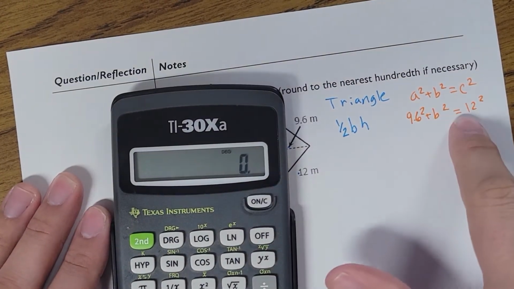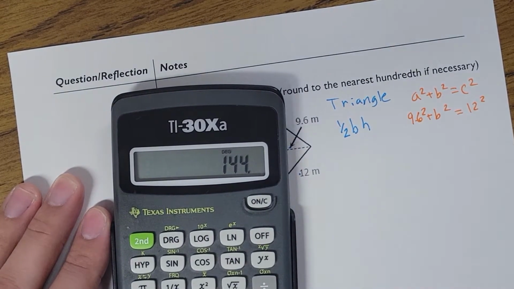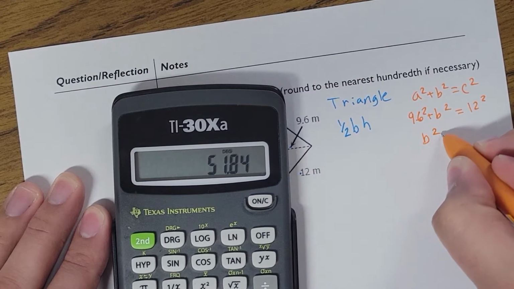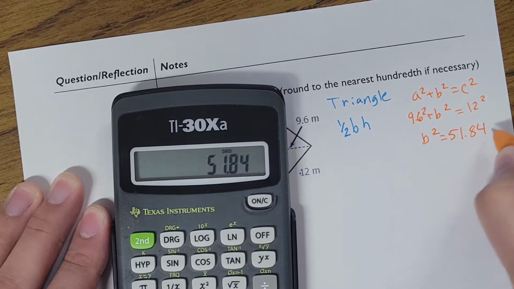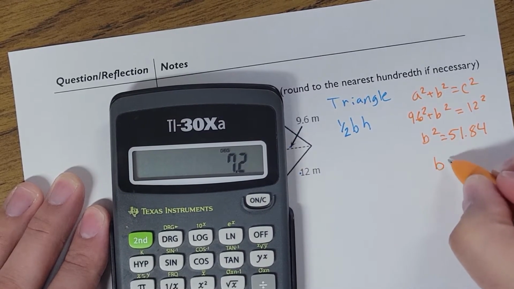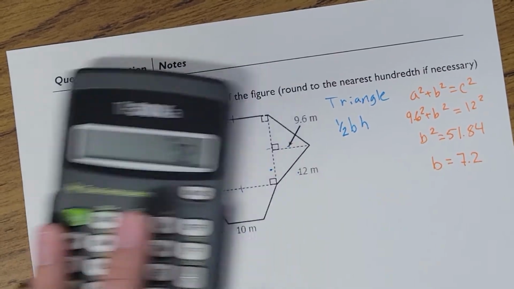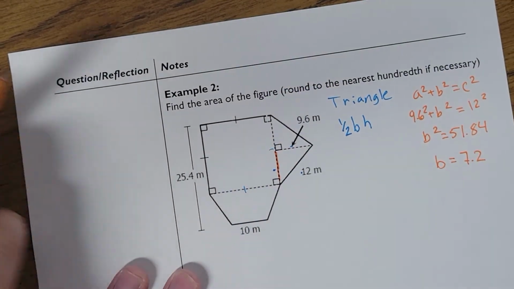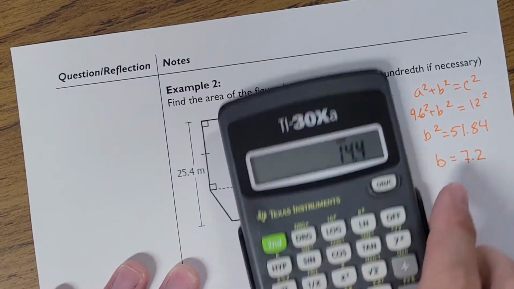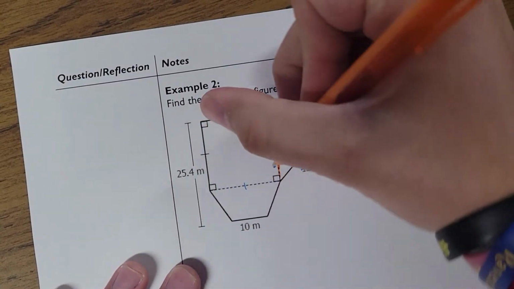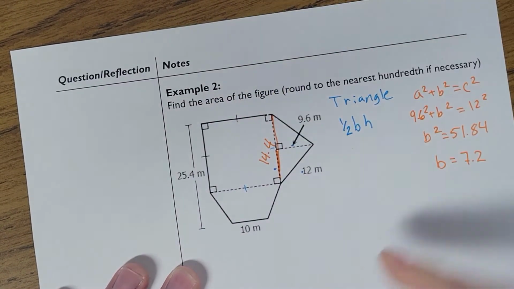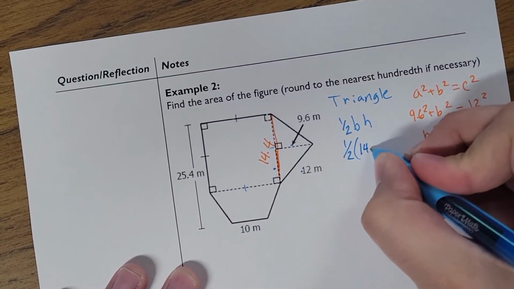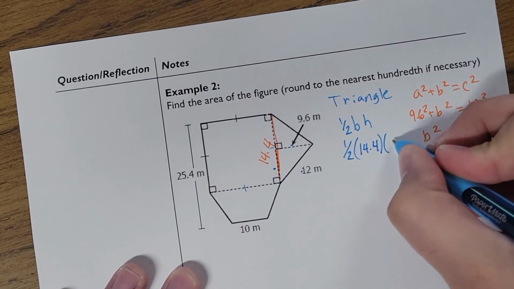So overall, I'm going to take 12 squared, and I'm going to subtract 9.6 squared from it. So I get that B squared equals 51.84, and I can square root it, and I get that B equals 7.2. So I know that from here to here is 7.2, which means the whole thing is 7.2 times 2, so 14.4. So all the way across is 14.4. So now I can find the area of that triangle. 1/2 times the base, 14.4, times the height, 9.6.